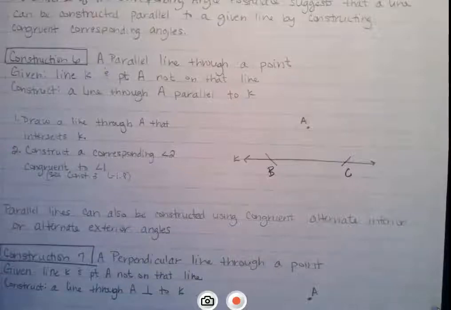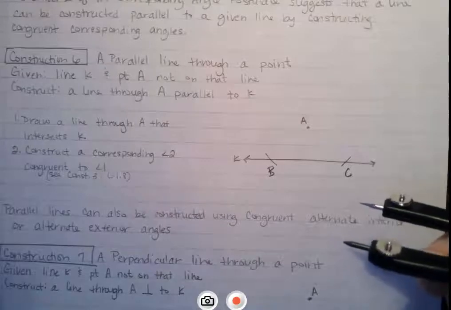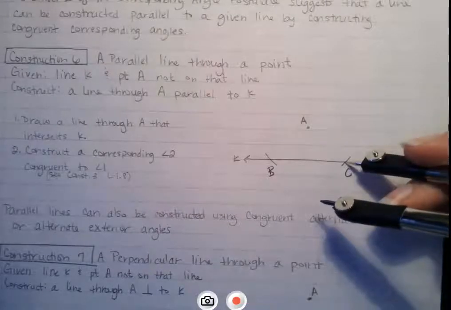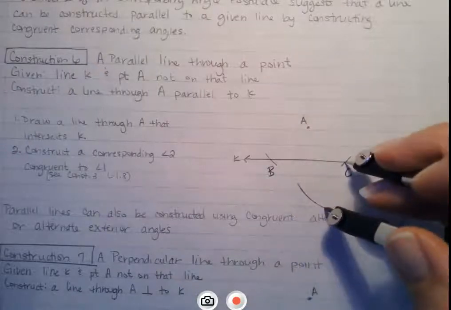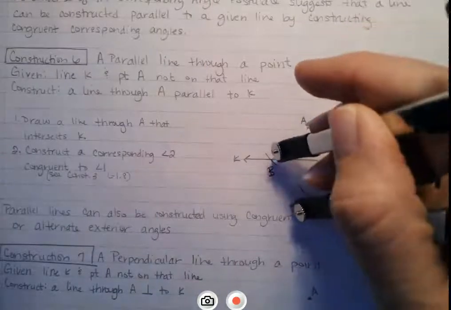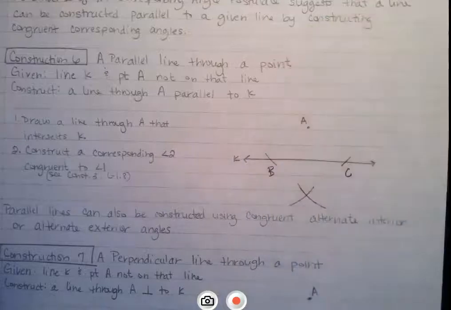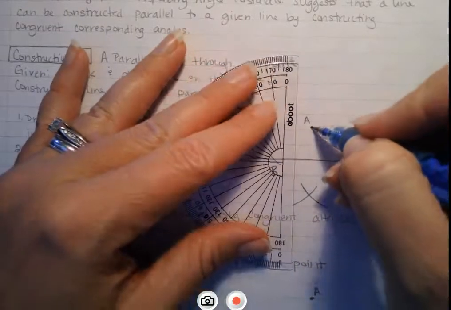And then we're going to keep that fixed compass width. We're going to draw intersecting arcs from B and C down here, so we can get a point of intersection. I kept the same width, and then I'm going to move it over to B, and I'm going to draw an intersecting arc. And then I can use my straight edge to connect A to this other one.